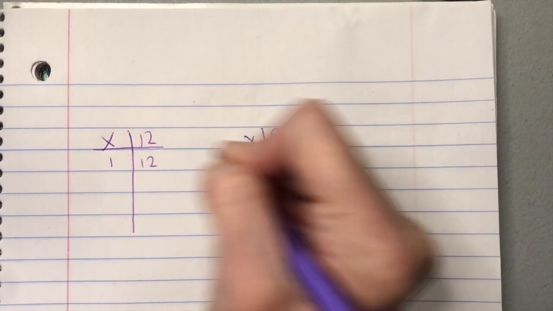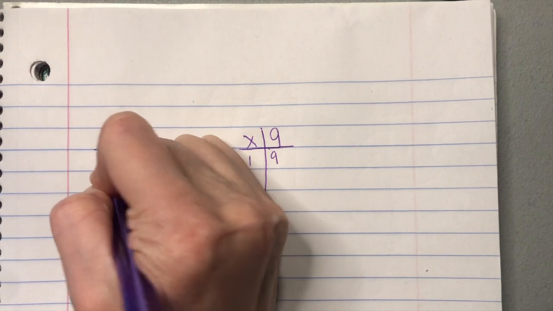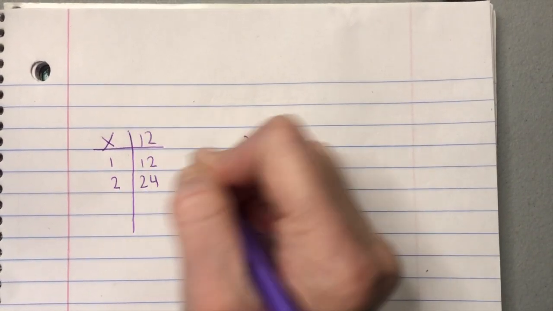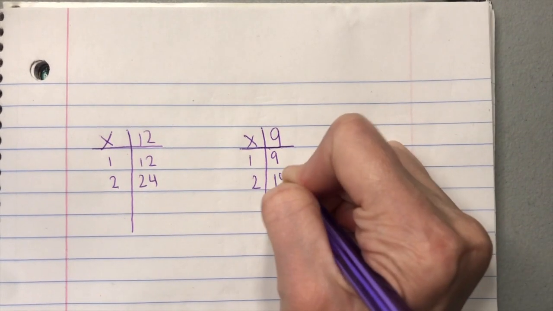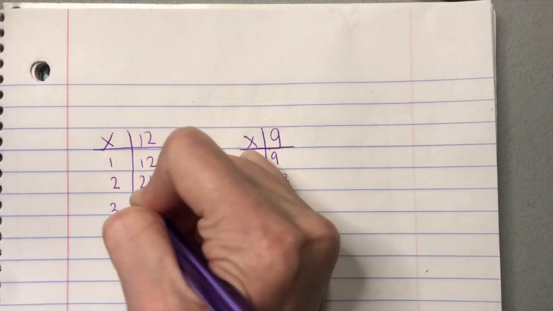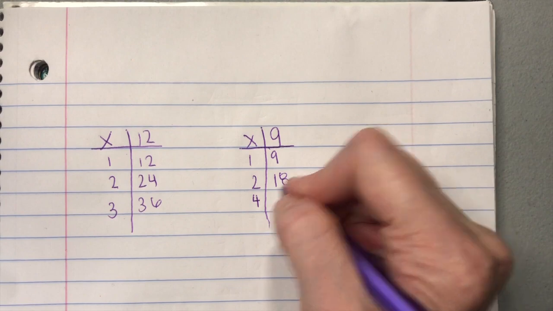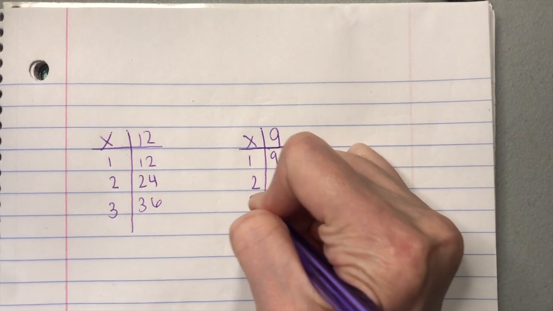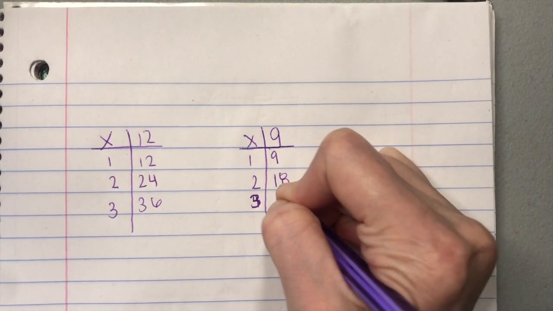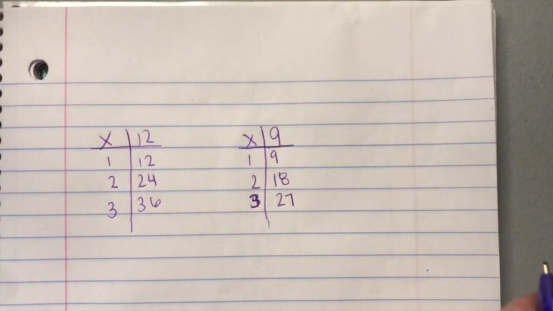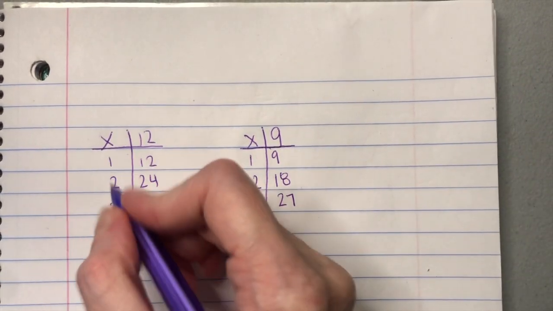1 times 12 is 12. 1 times 9 is 9. 2 times 12 is 24. 2 times 9 is 18. 3 times 12 is 36. 4 times, oops, wow, I just skipped a whole number. 3 times 9 is 27. No numbers in common yet.